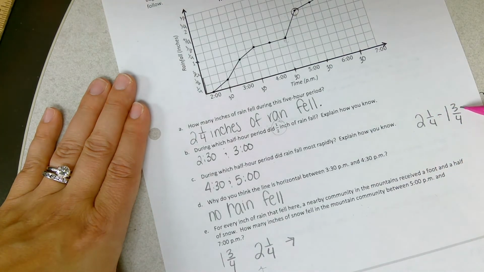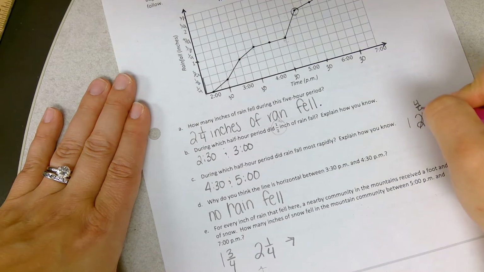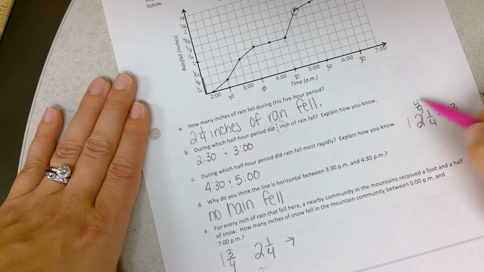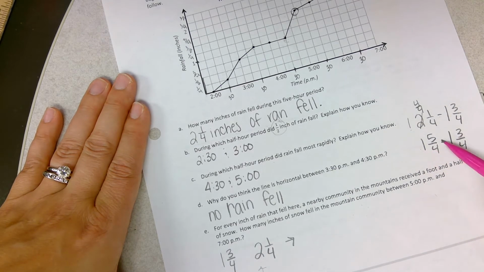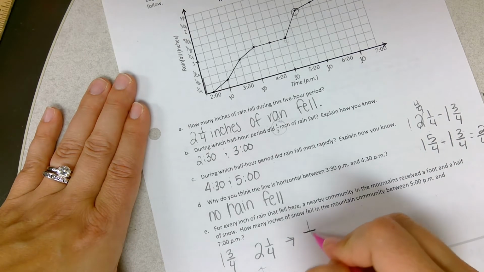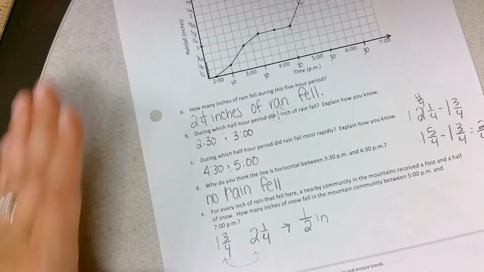Can't do 1 minus 3, so I'm going to have to convert this. I'm going to borrow. So here's my 1, and I'm going to add 4/4. So now I've got 1 5/4, and I'm going to subtract 1 3/4. When I do 1 minus 1, it's 0. When I do 5 minus 3, it's going to give me 2/4, or just 1/2 inch of rain. So 1/2 inch of rain fell.